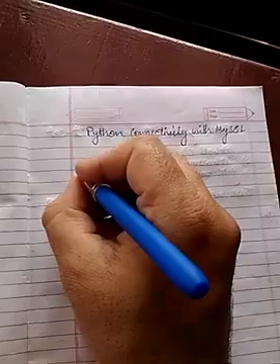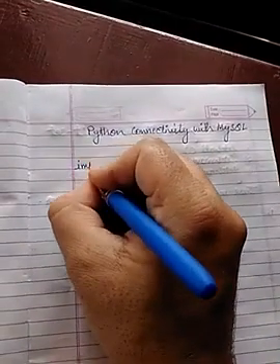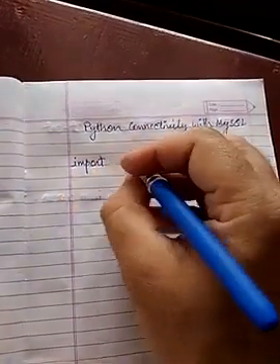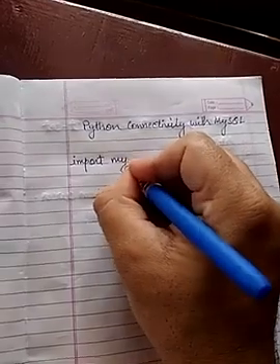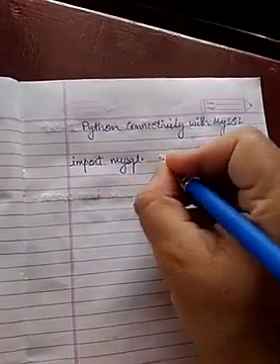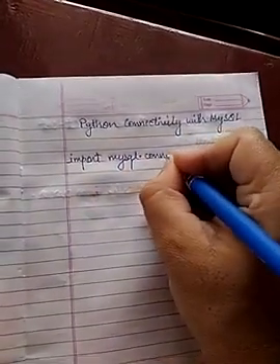First, we need to import the package: import mysql.connector. Second step is creating the connection object.